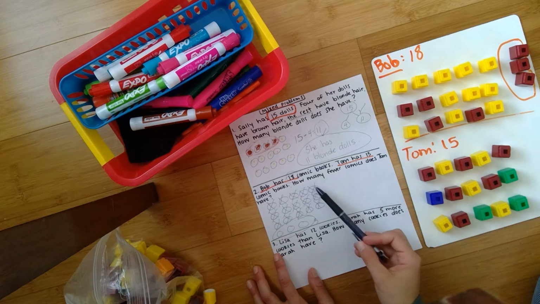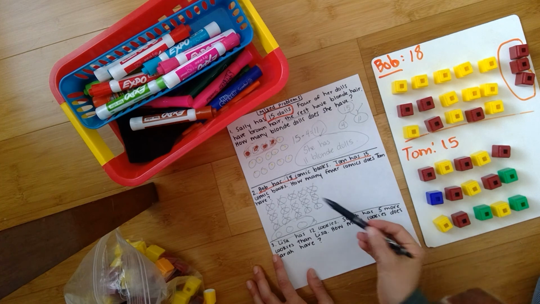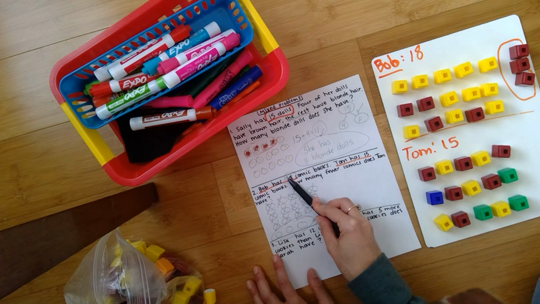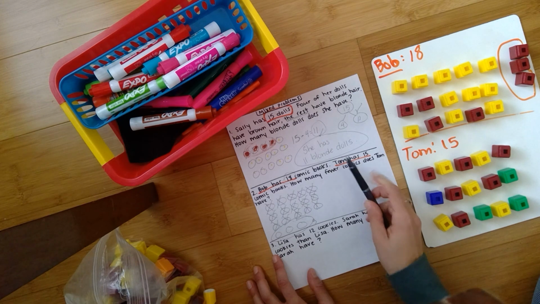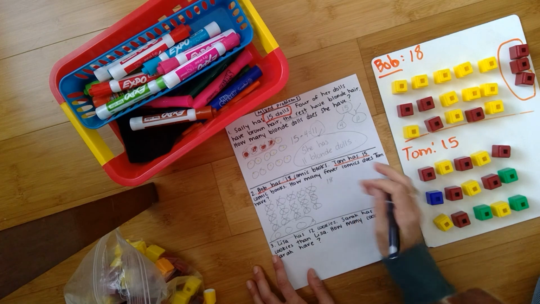So what we need to do is come up with a number sentence. How could we figure that out without a picture? We could start at 18 and count back 15. So if 18 is my big number, we know that always goes first, right?